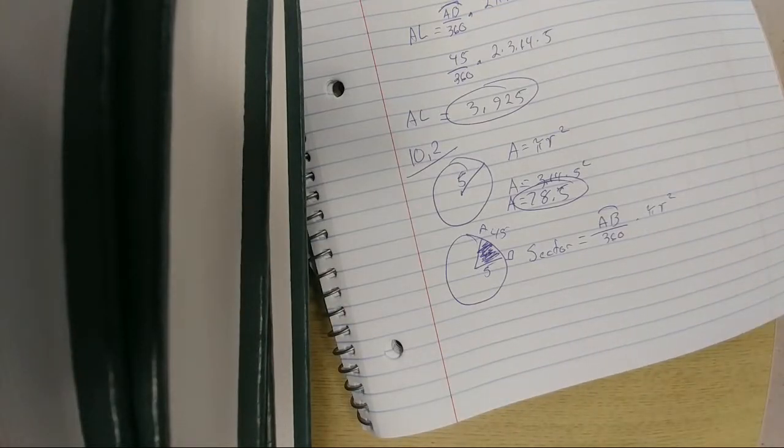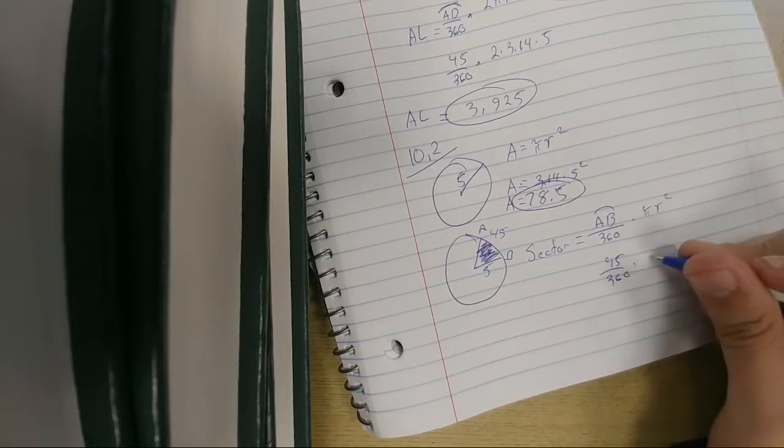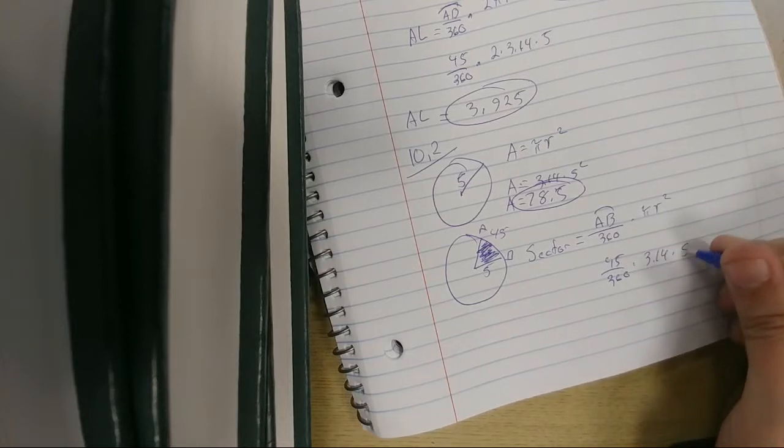So that is the same as 45 over 360 times 3.14 times 5 squared.